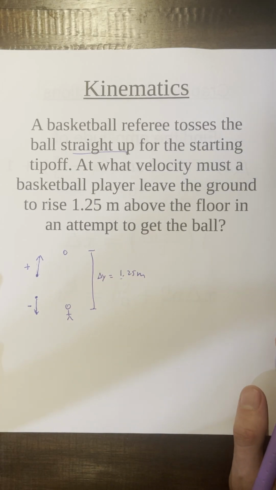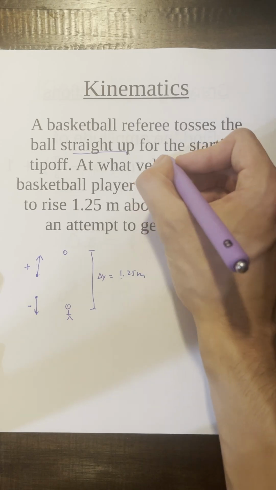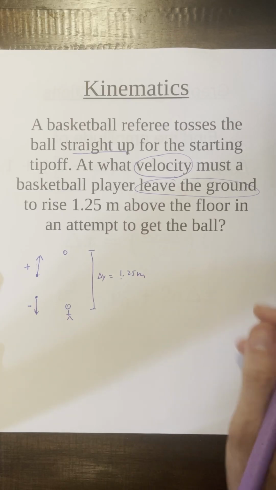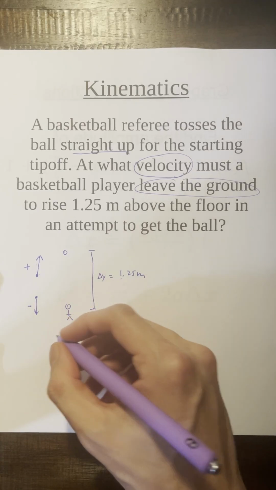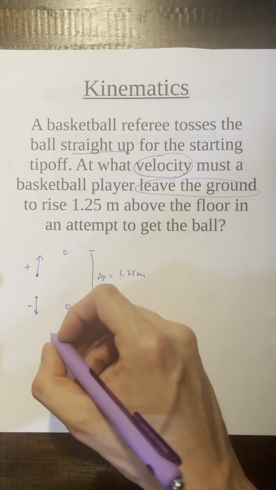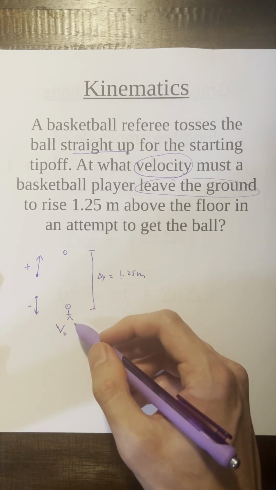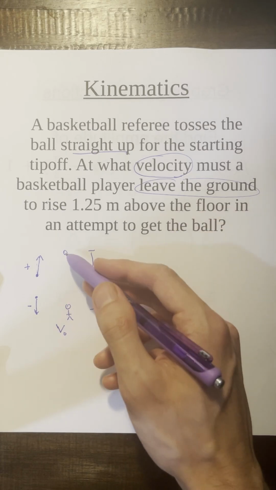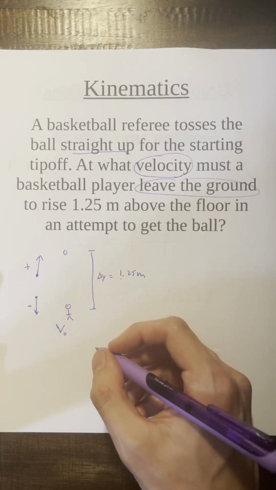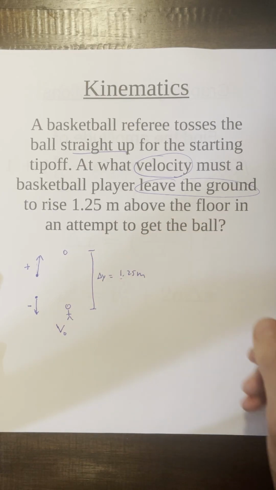Okay. So what's the question asking for? It's asking for the velocity that you have to leave the ground at. So is that going to be v naught or is it going to be v? So this is your starting velocity, because it's before you get the ball. Okay, so we don't know what this is. When we're up here, when we jump up here, what's our velocity going to be?